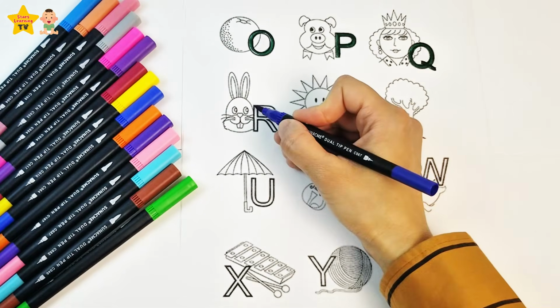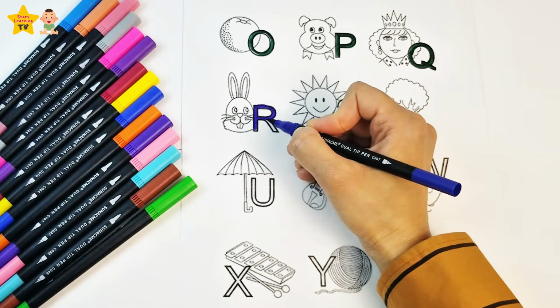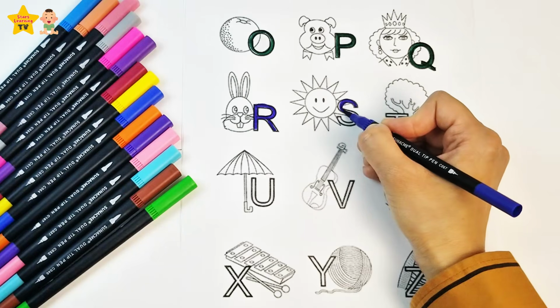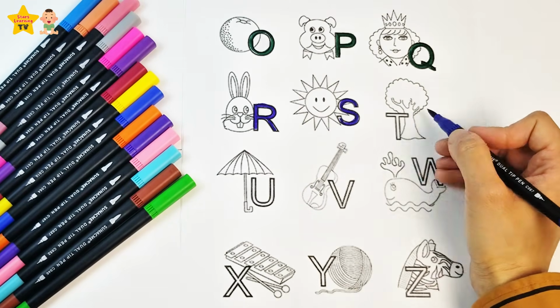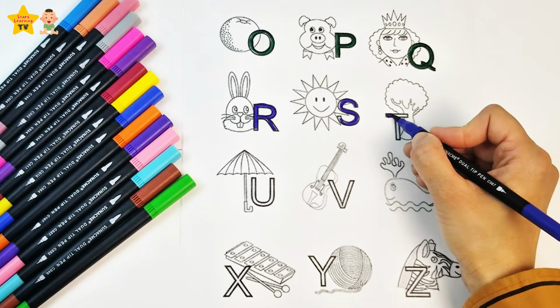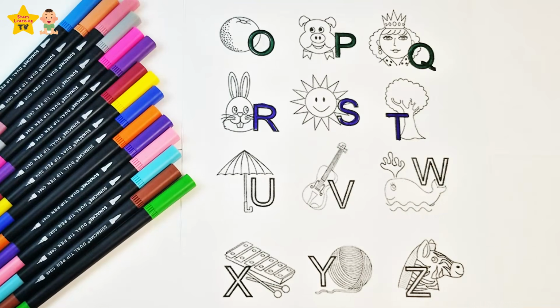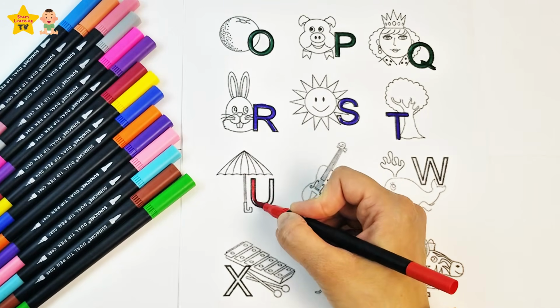Let's color the R. R is for rabbit. Let's color the S. S is for sun. Let's color the T. T is for tree. Let's color the U. U is for umbrella.